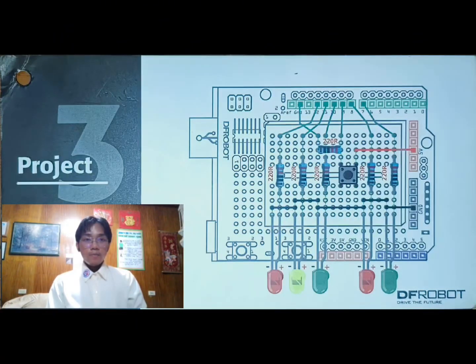Arduino project number 3. In this project, you will learn how to build a traffic light system using an Arduino board. Traffic lights play an important role in ensuring road and pedestrian safety and managing traffic flow. So let's go ahead and start Arduino project number 3.